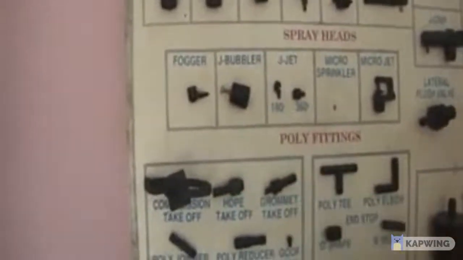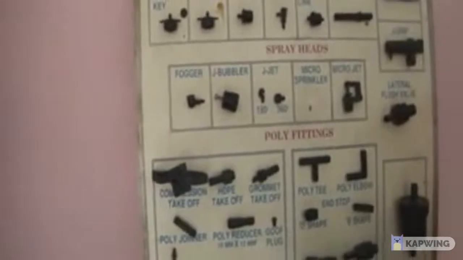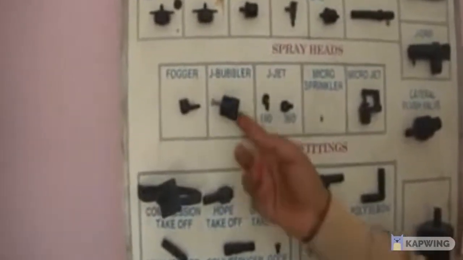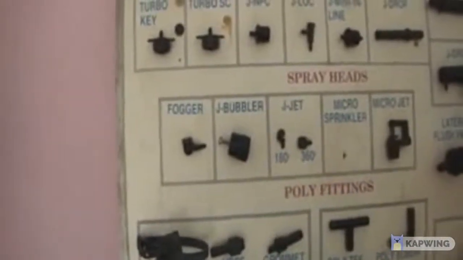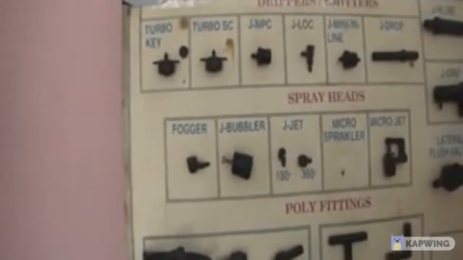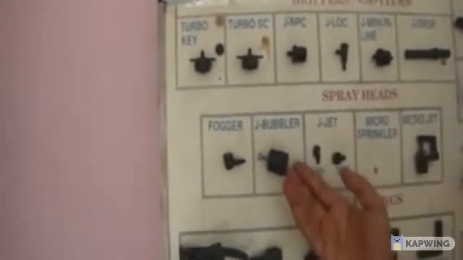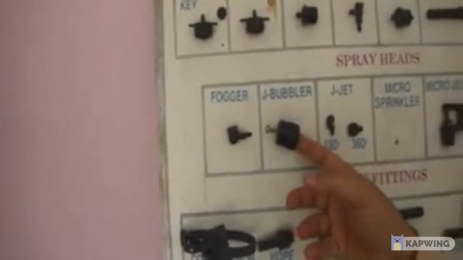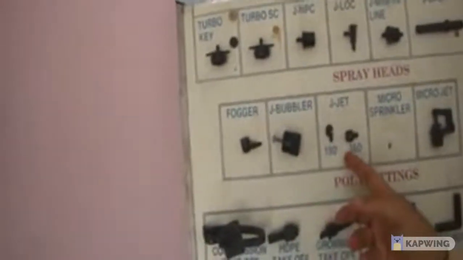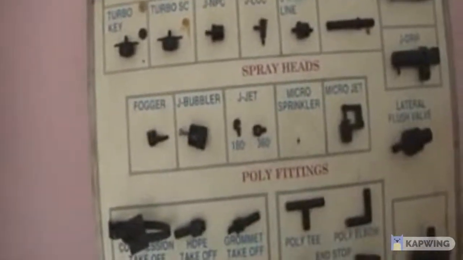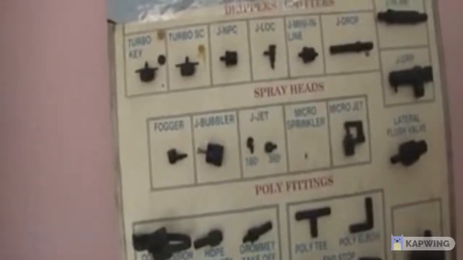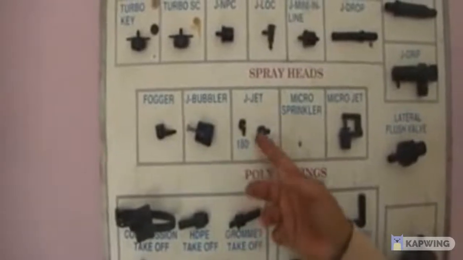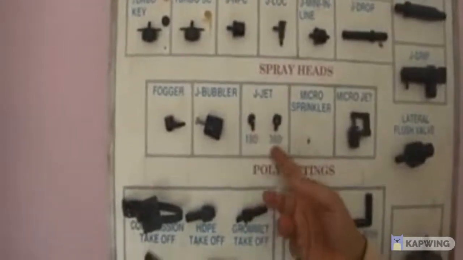Now if the quality of water is poor, then water can be given by using a drip bubbler. The discharge from a bubbler is relatively very large. It is directly fitted with the pipeline, and this part is a threaded part. If I want to create a small jet, for 180 degree or 360 degree, these kinds of jets are also available.